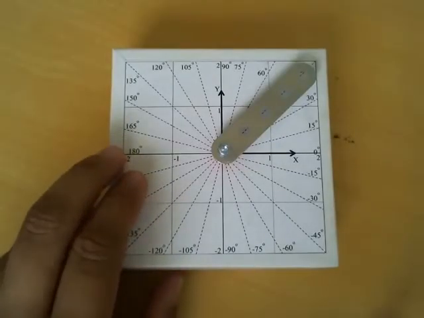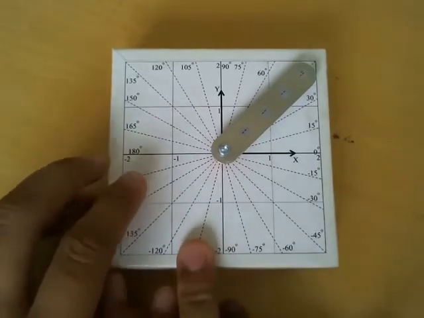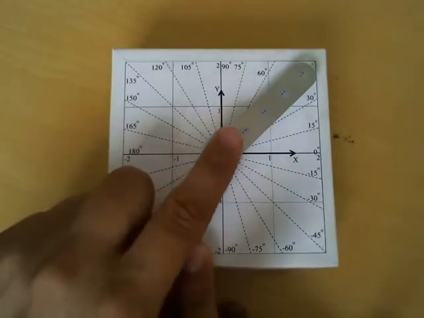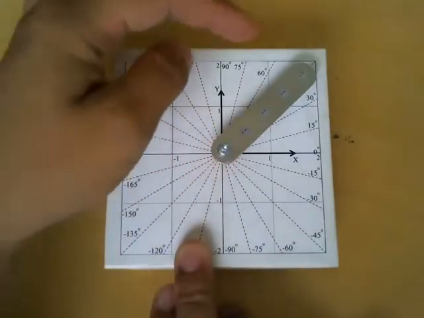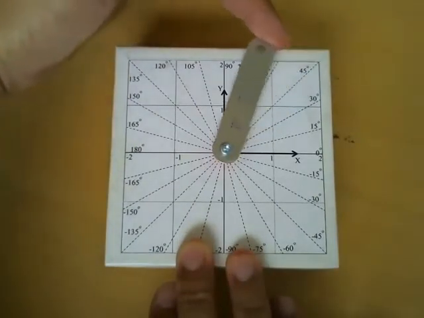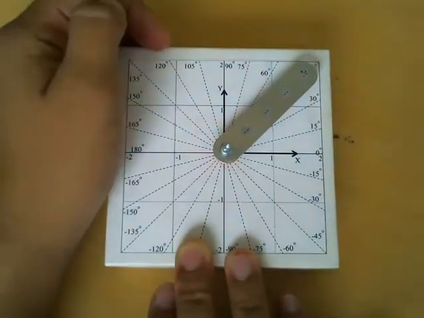So here I have my very simplistic 1 degree of freedom manipulator. I can tell that it has only 1 degree of freedom because it has only one joint. And this joint is a revolute joint rather than a prismatic joint because it allows the joint to rotate rather than slide in a linear fashion.